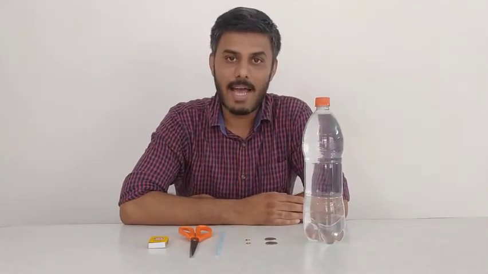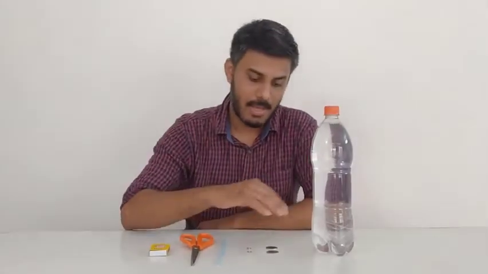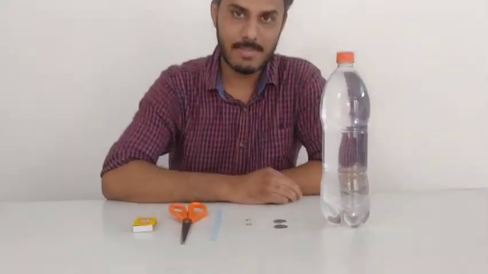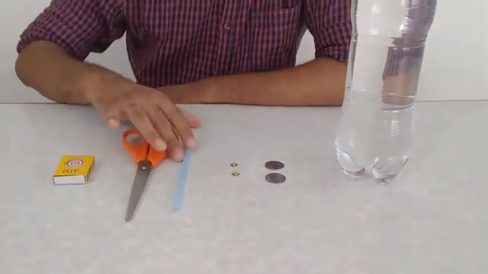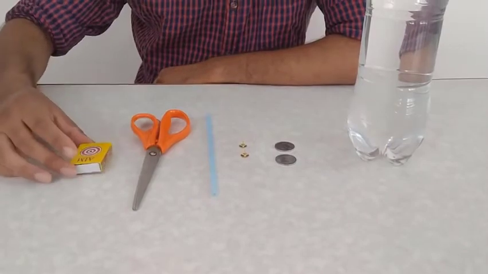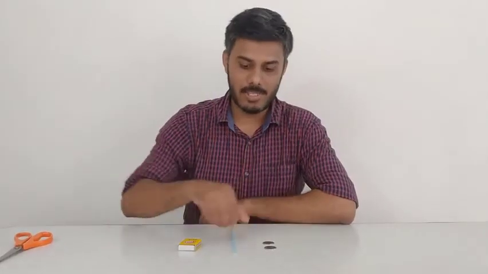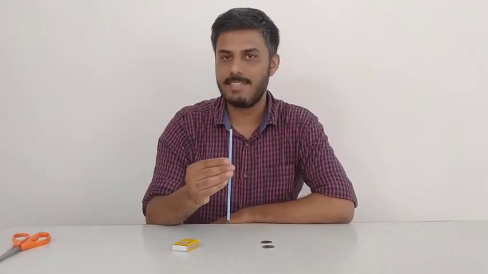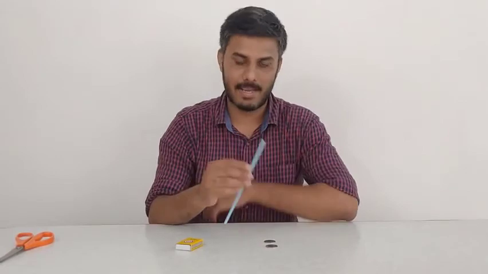Yes. For that, you are going to need a bottle full of water, 2 coins, 2 drawing pins, a piece of straw, scissors, and a matchbox or lighter. So first we have to seal one end of this straw. We are going to do this with the help of a matchstick.